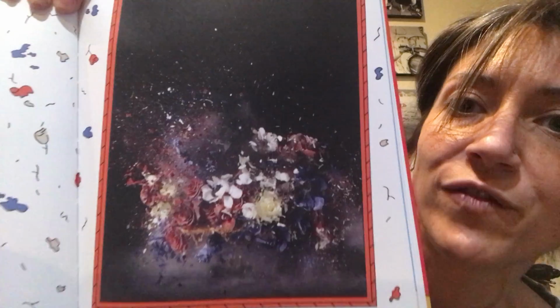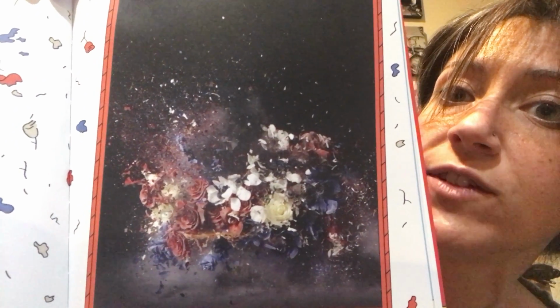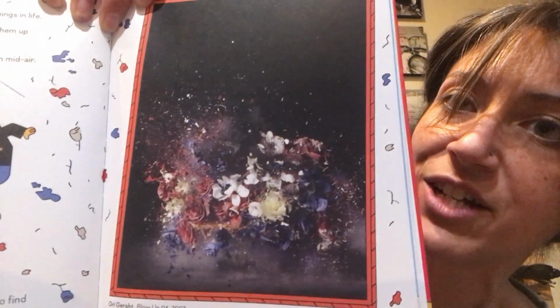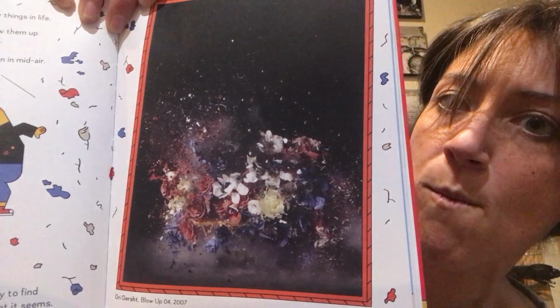And it can also be exciting. There can be more of a message to still life as well. So this one, super cool. This one's actually photography. And this artist actually froze flowers and then blew up the flowers and took the picture with a really nice camera to catch that explosion.